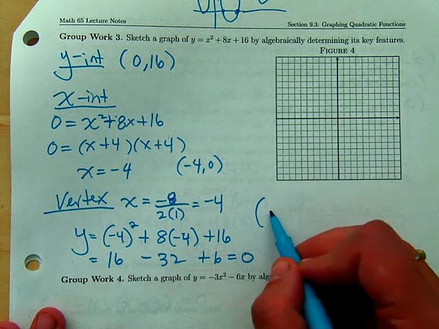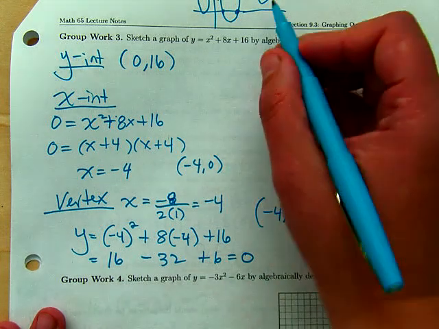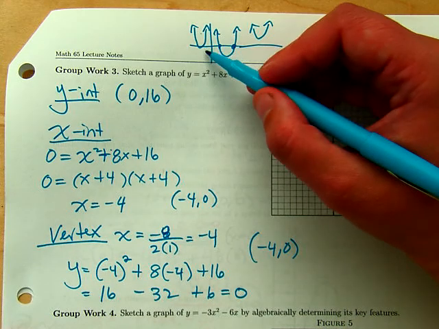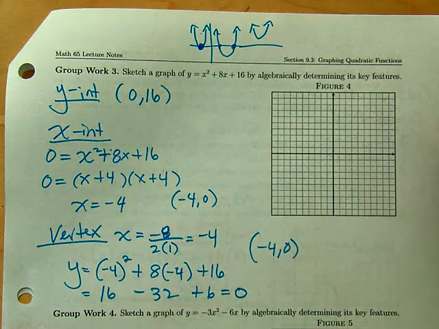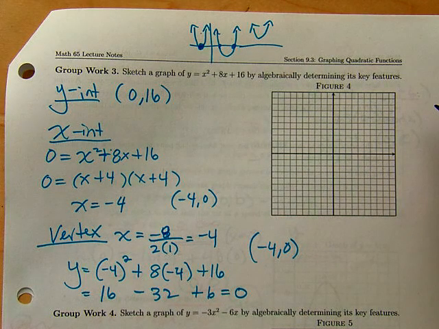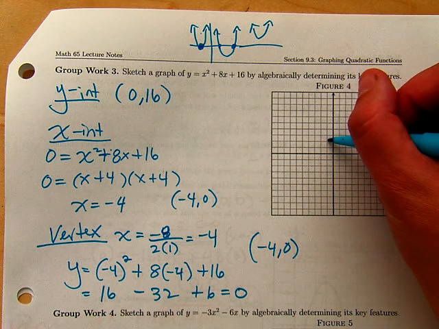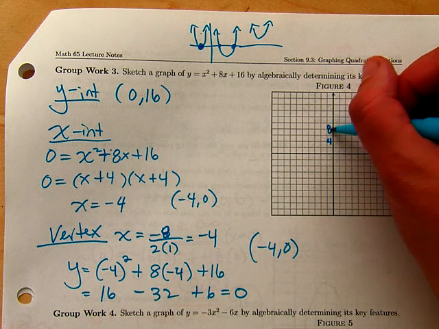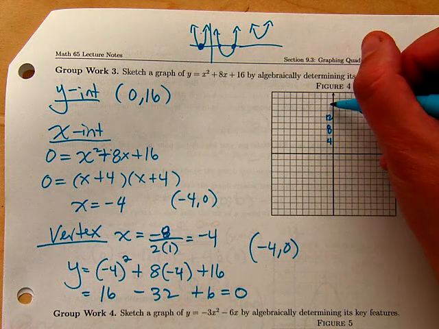So our vertex is also -4, 0, because if you look at that shape right here, if it's going to have one x-intercept, it's going to be sitting on the x-axis, which means the x-intercept is the same thing as the vertex. So let's count by 4, 8, 12, 16.